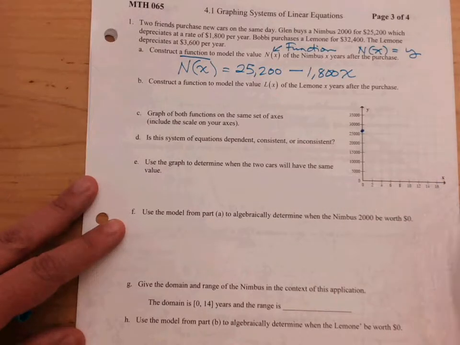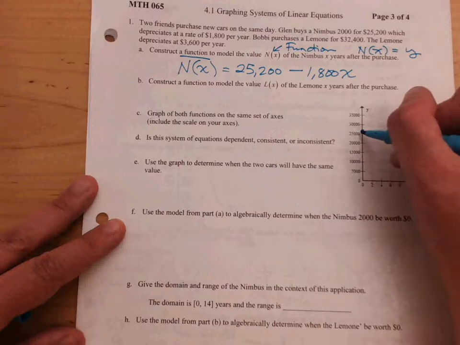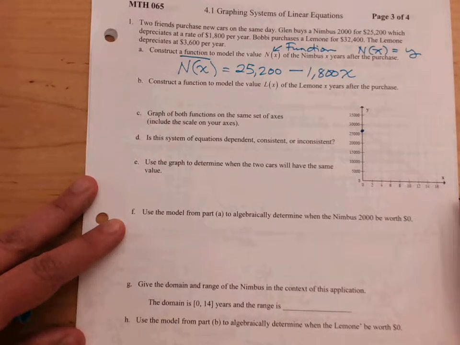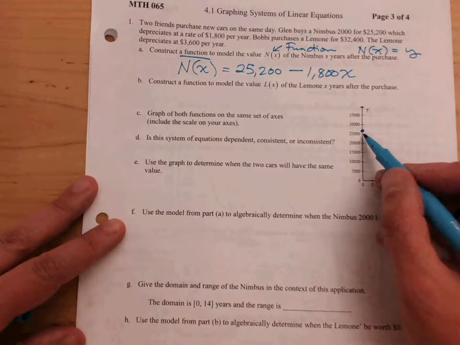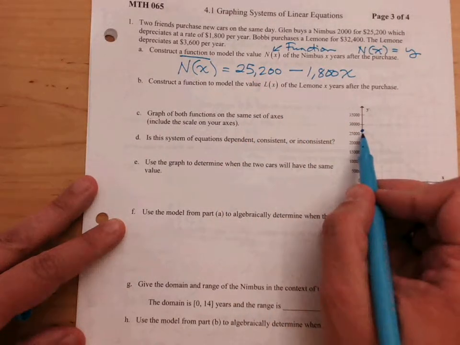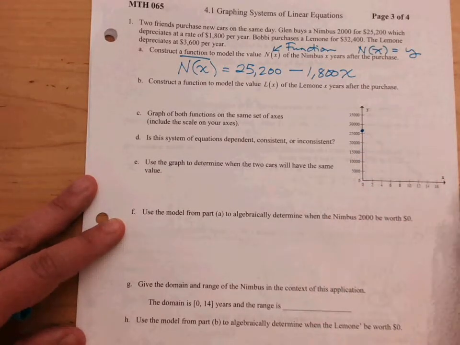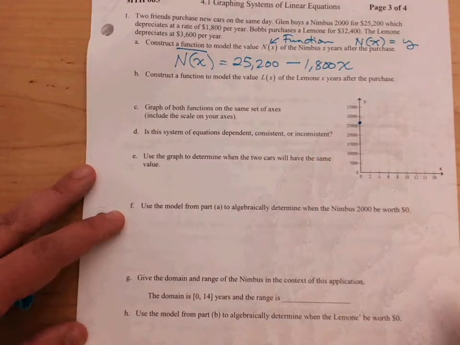Per year. Right. And it's going down, right? So that's why it's going to have a negative slope, isn't it? Now, this is really hard to graph, and that y-intercept point is probably totally inaccurate. Do you get why it would be inaccurate? Yeah, it's really hard. I don't love the scale on this.